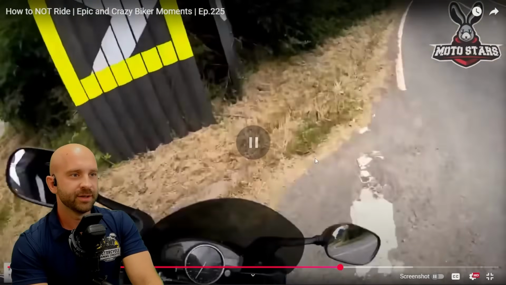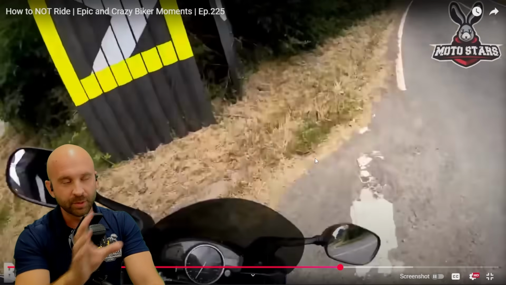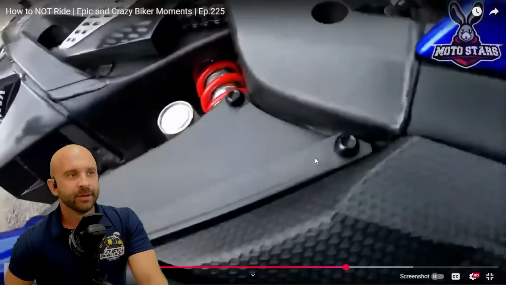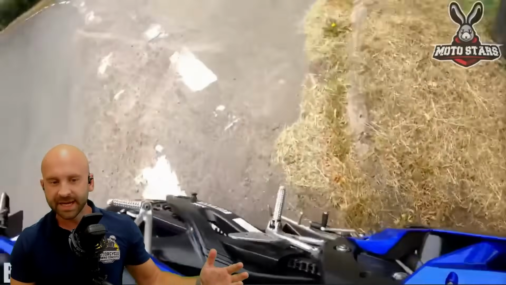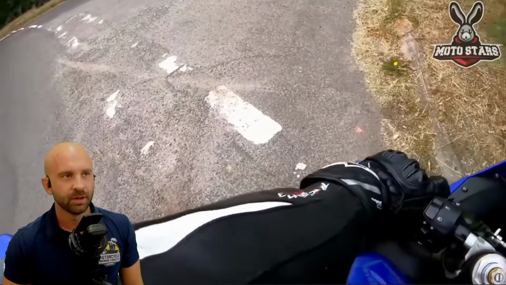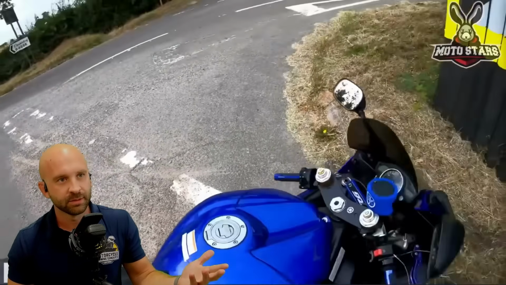So we get up to here. The reason why we dumped the bike right there, we slammed that front brake. We wouldn't be in this position if we focused on where we're supposed to be going. That's all. It's a mistake. It's a lack of focus. And a lot of people don't want to be like, well, I was paying attention. It's like, well, no, you weren't. And it's okay. It's okay.